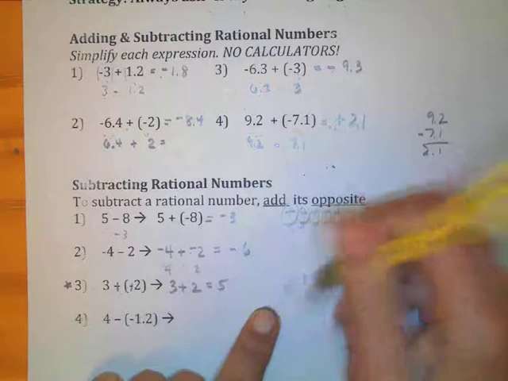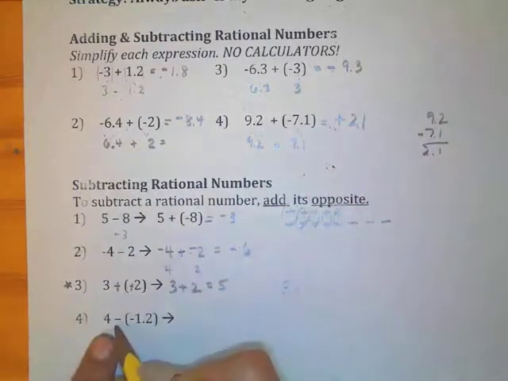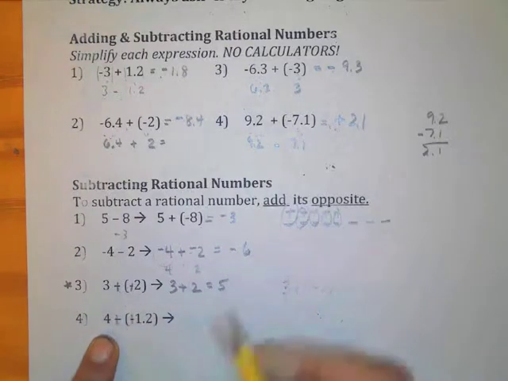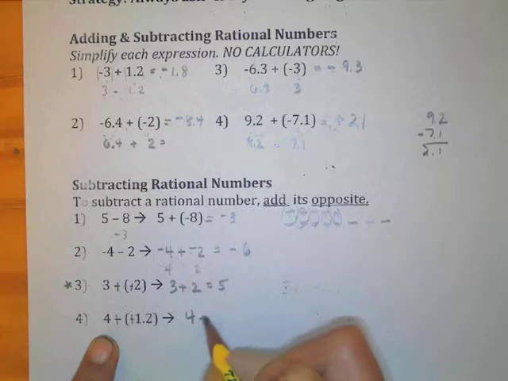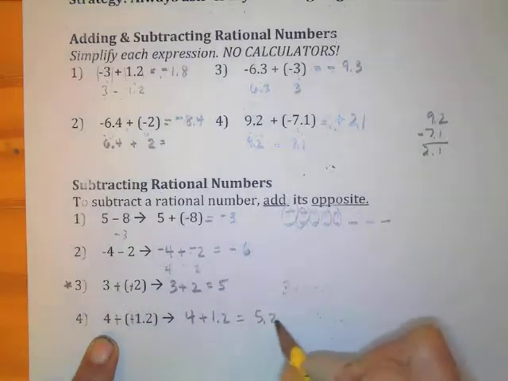That may not have been as helpful for you, but oh well. Someone might have gotten it. Okay, then here, negative and a negative together, add the opposite. So this is just the same as 4 plus 1.2, or 5.2.